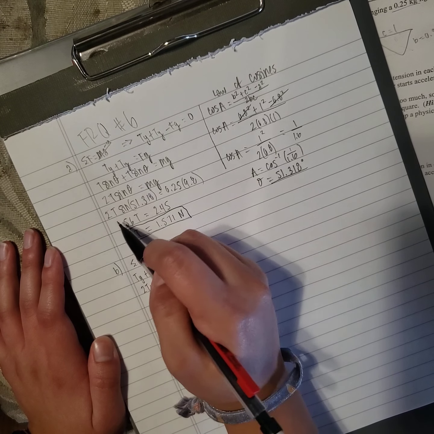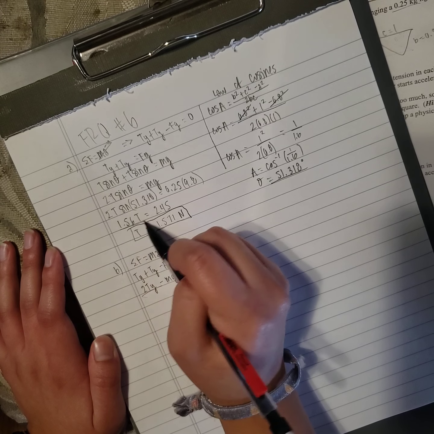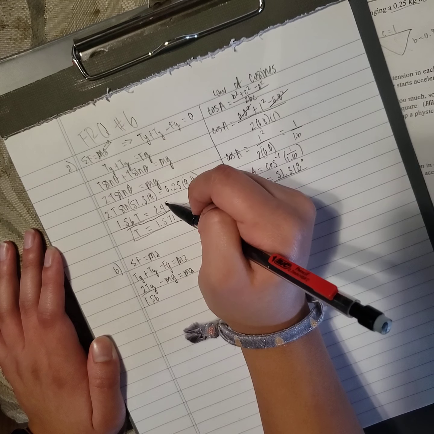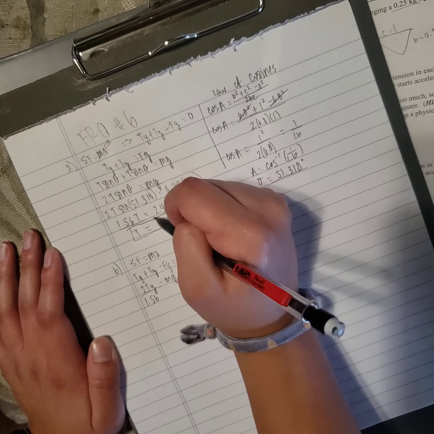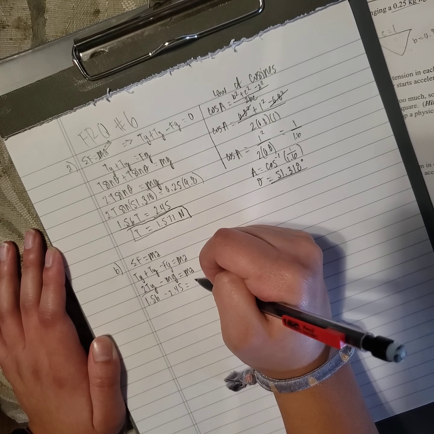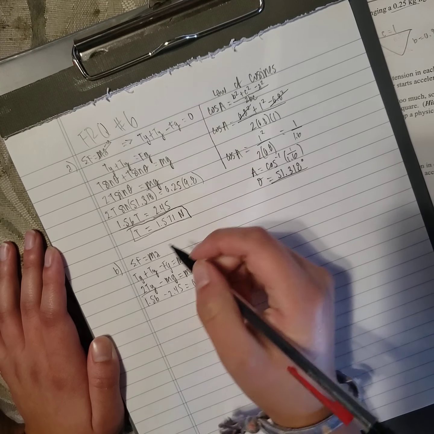So we know that 2Ty is equal to 1.56, and we know that F of G is equal to 2.45. And then our mass is 0.25, and our acceleration is 1.